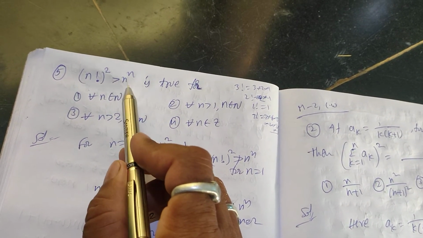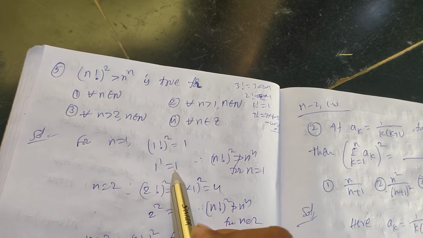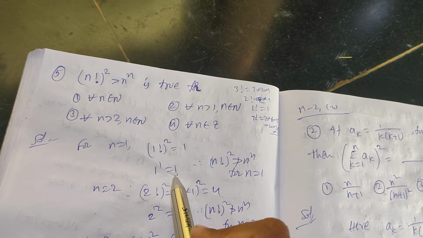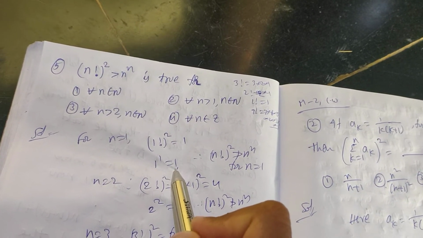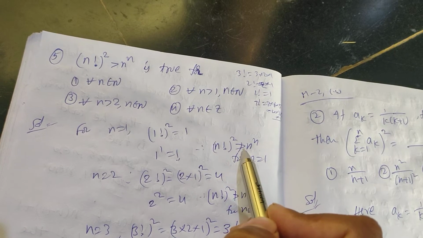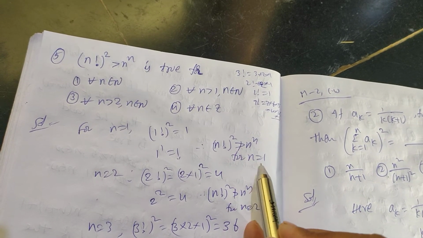Second condition, n power n. n power n is 1 power 1, that is equal to 1. Is 1 greater than 1? No. So (n!)² doesn't exceed n power n for n is equal to 1.